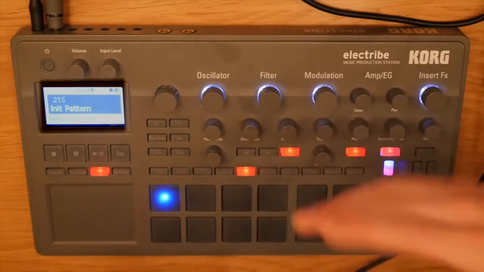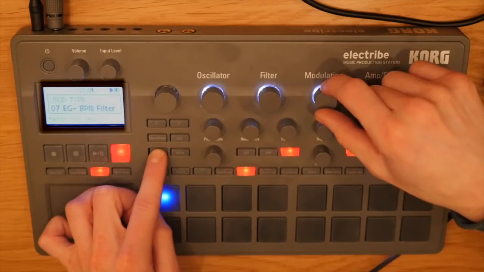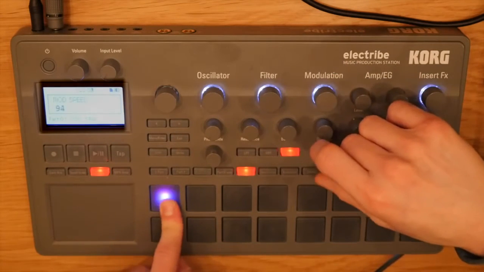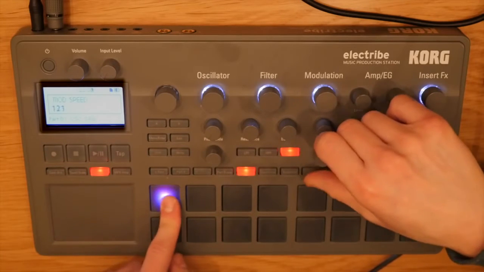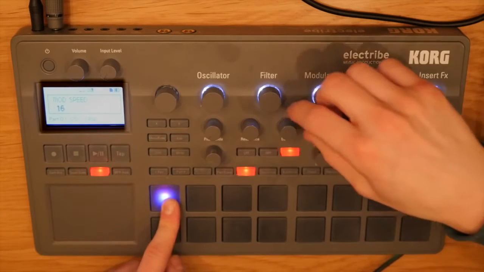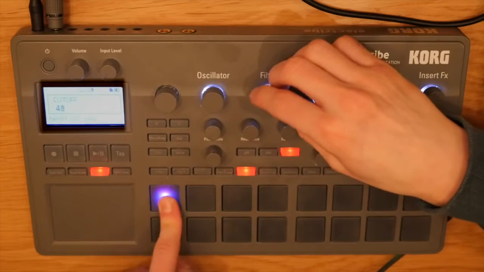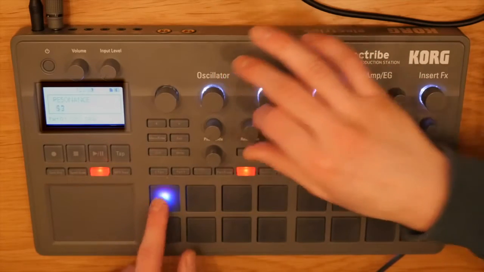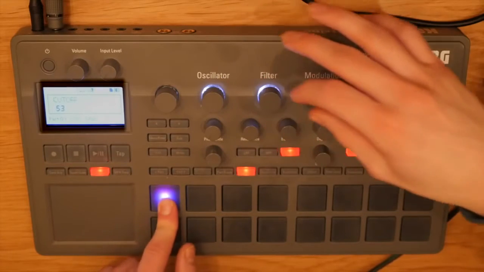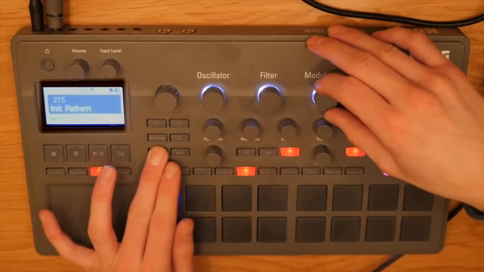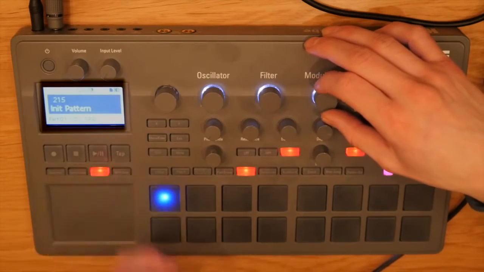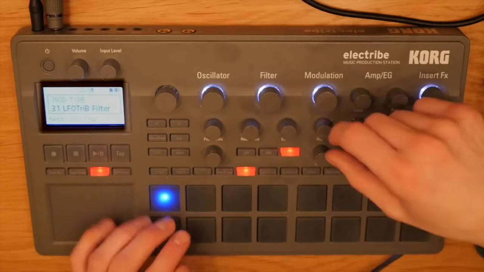So we need the negative one. Add some resonance, and I'm still not very satisfied, so let's try the LFO with beat sync.